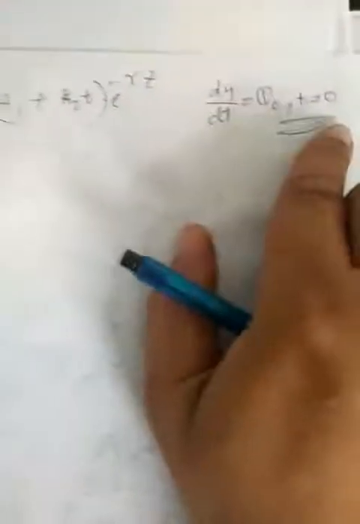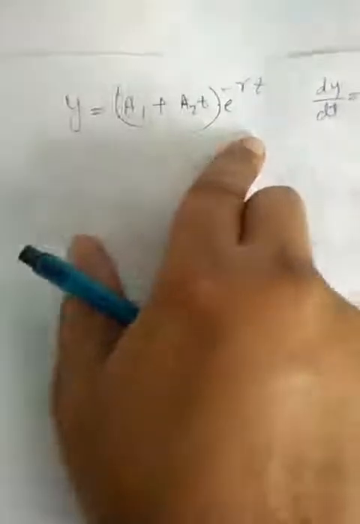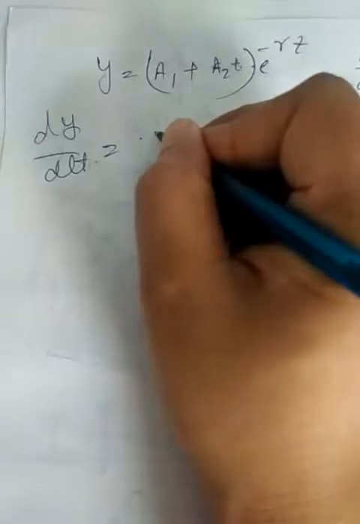Similarly we can put the other condition also. The second condition is that dy by dt is equal to v naught at t is equal to 0. Since we know the value of v, we can find the value of dy by dt. First of all, let us break y up into two parts, a1 e raised to minus gamma t plus a2 t e raised to minus gamma t.